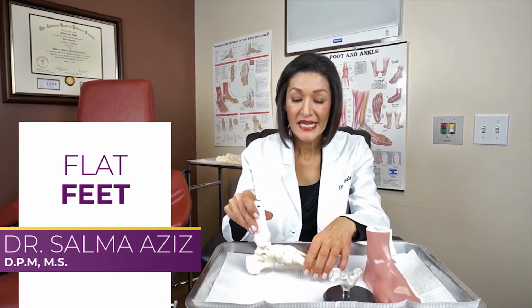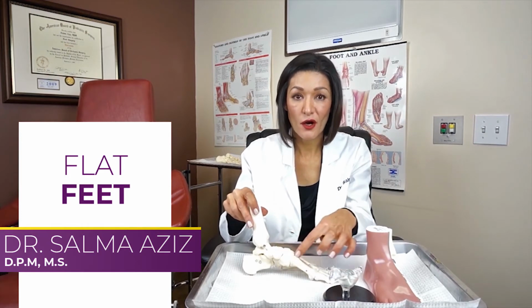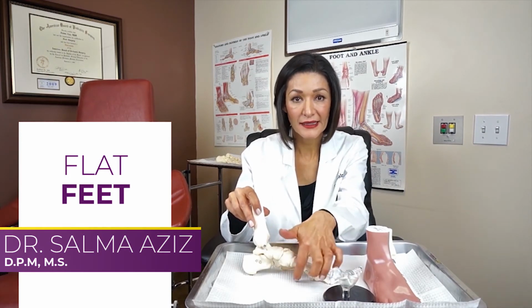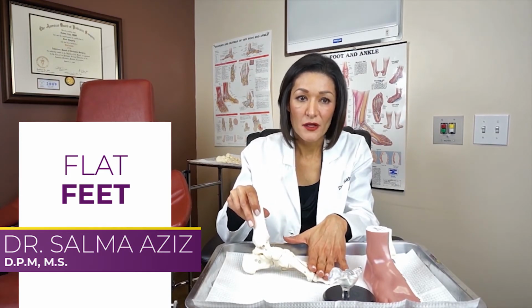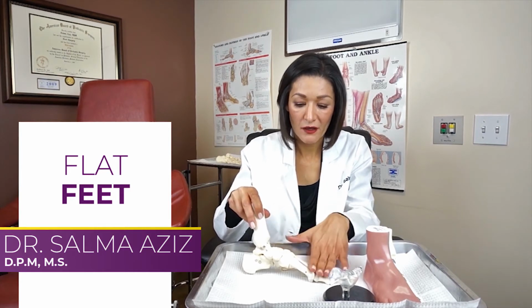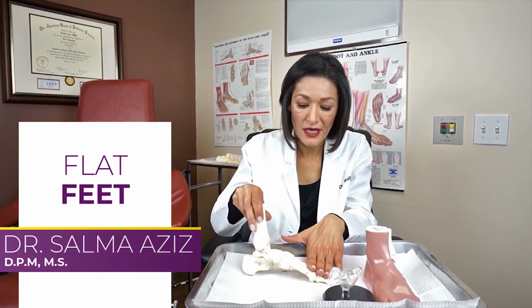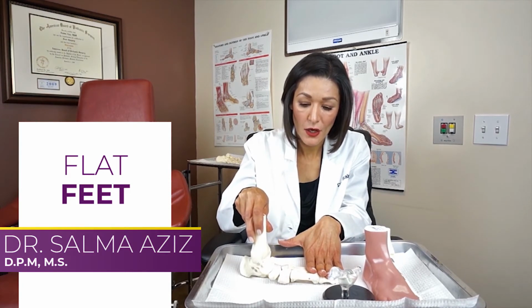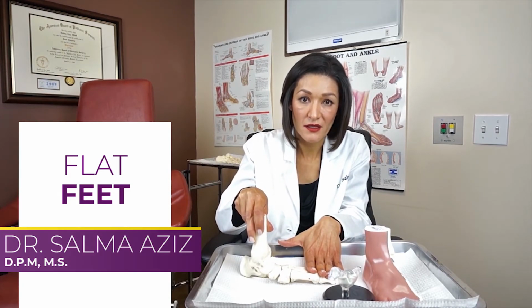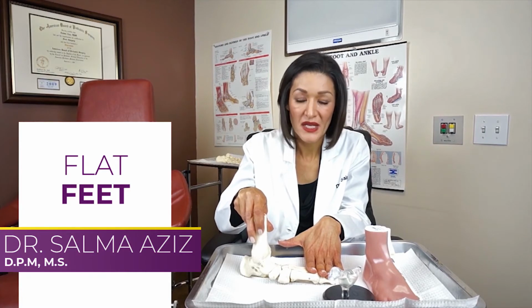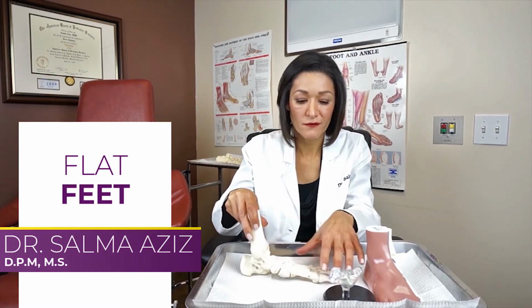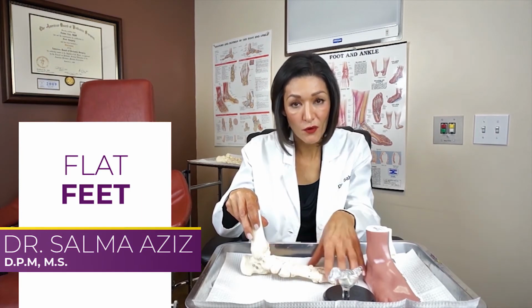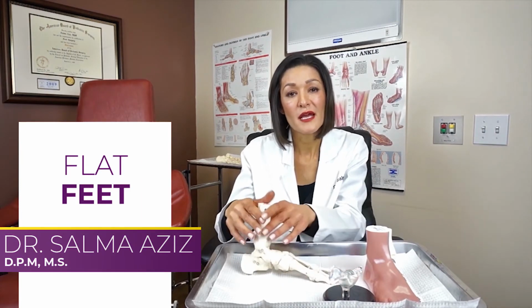So essentially, instead of having a foot with an arch that has a height like this, the patient's foot, ankle, and the entire complex collapse, and they do a motion like this where the arch height is lost. This then causes a number of other foot deformities, both in the forefoot or the front of the foot as well as the back of the foot.